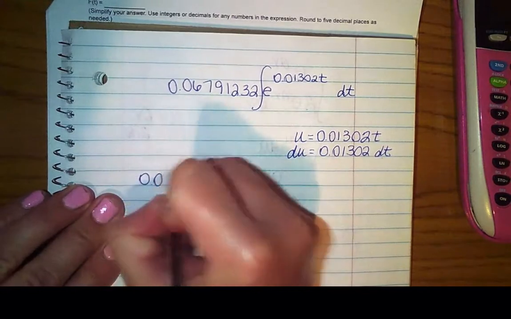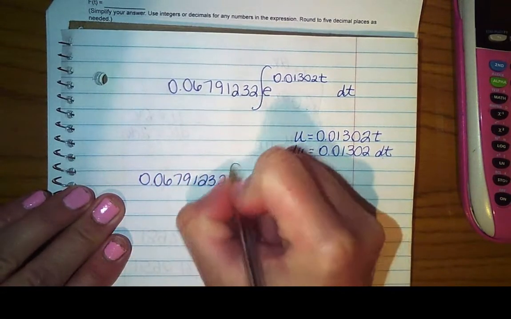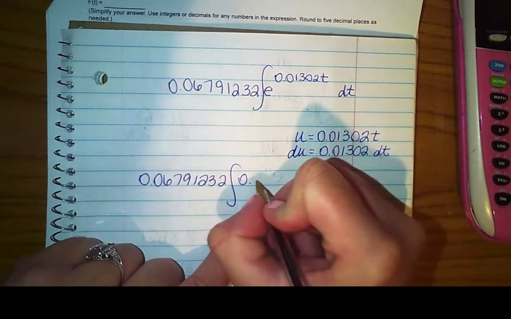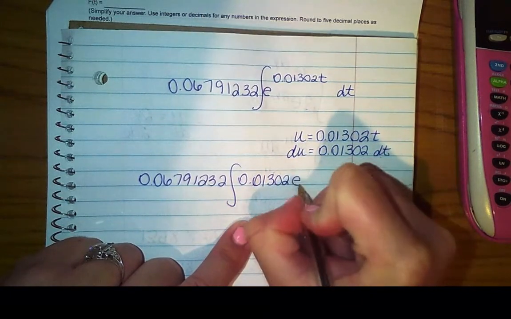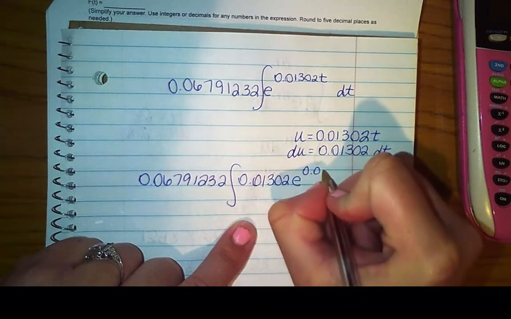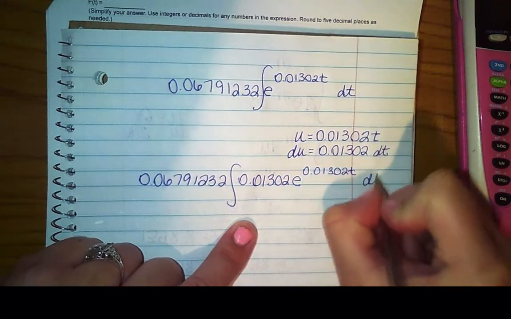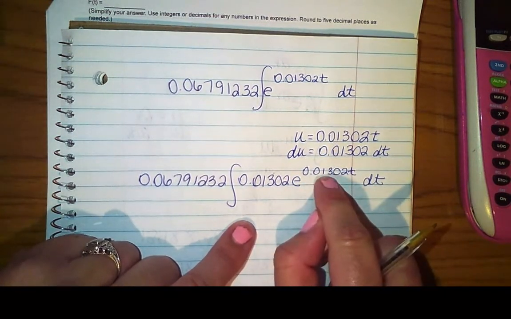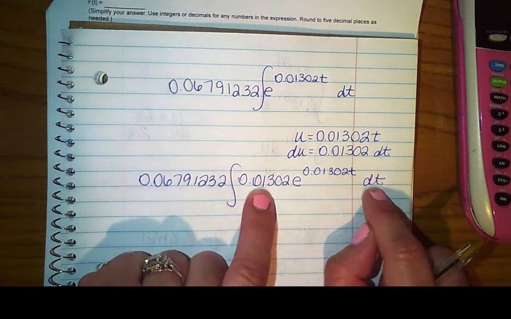I've got a 0.06791232 times the integral of, now I'm going to randomly multiply by something, 0.01302 e to the 0.01302 t dt. So now if you'll notice, I've got my e to the u, and I've got the two portions of the du that I need.